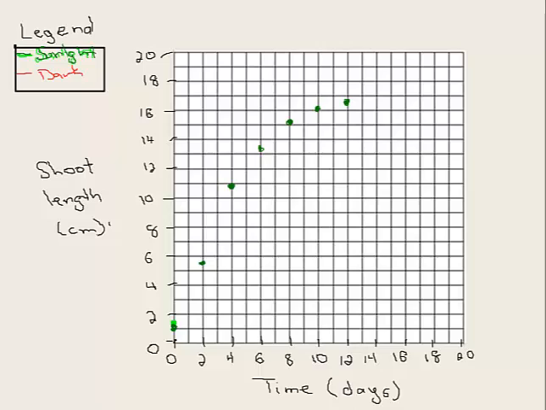You have to go through the 0 point. Then you just want a smooth curve that best fits. It doesn't have to go exactly. Notice how I'm kind of missing that first point because it wouldn't make a nice curve if I went through there. All of the other points seem to be already on sort of a nice fit curve. Okay, so that would be our best fit curve.